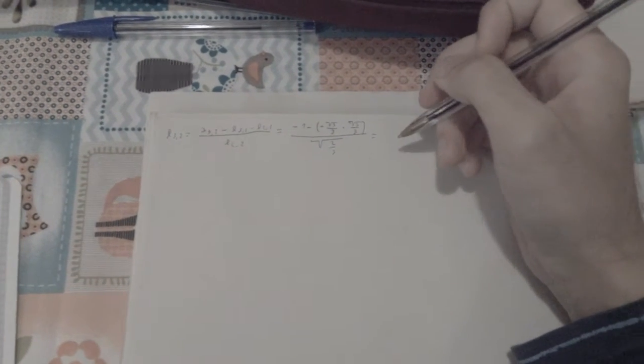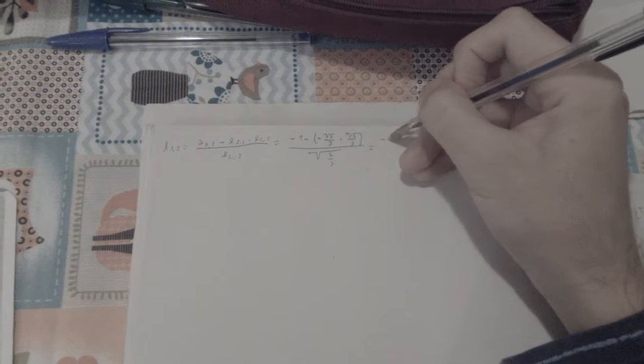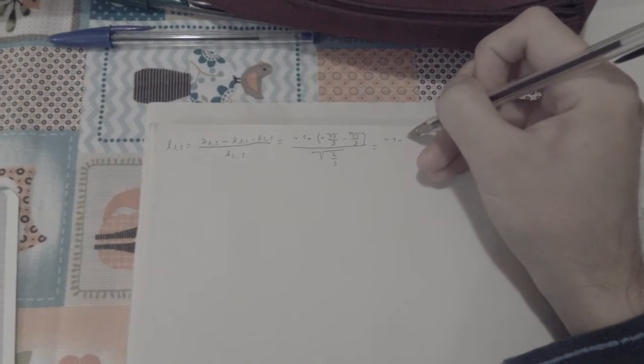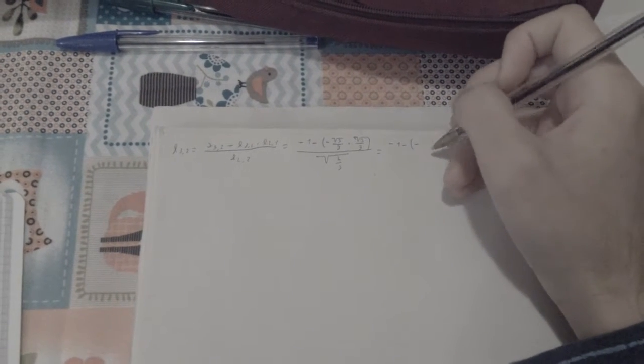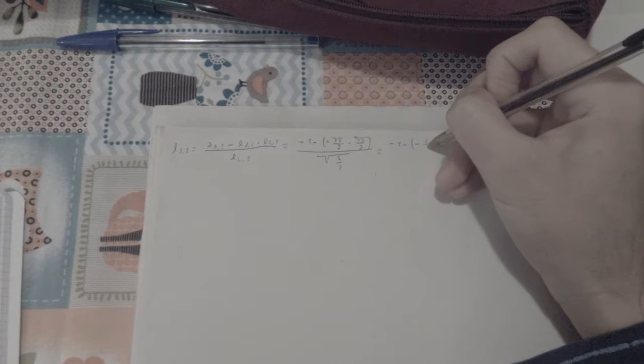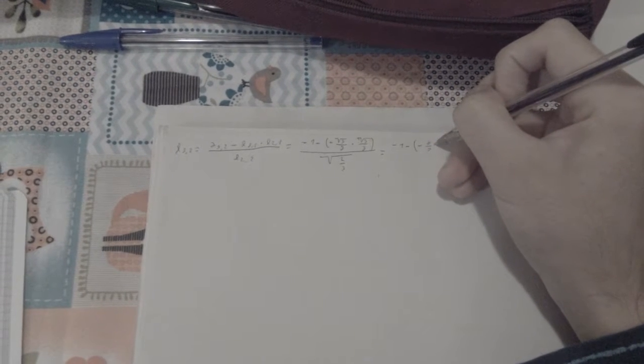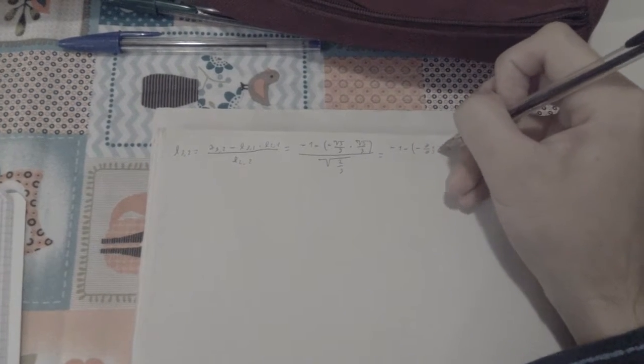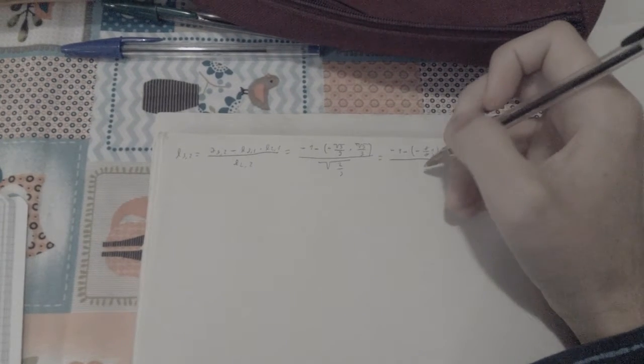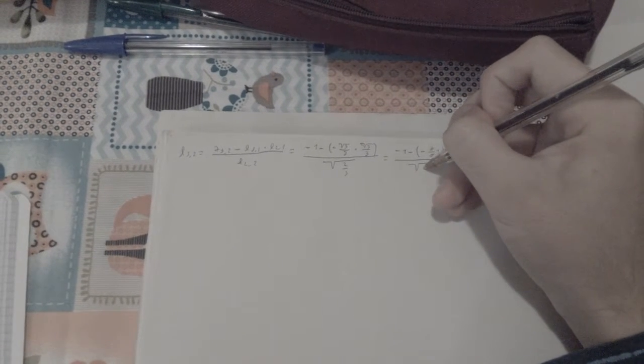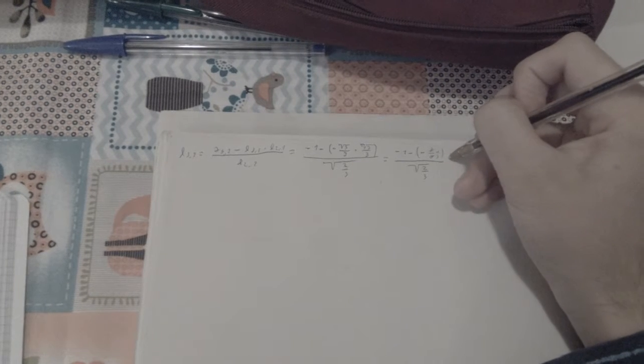So this is actually going to give me -1 minus negative 3 over 9, which simplifies as 1 over 3. Everything over the square root of 2 over 3.